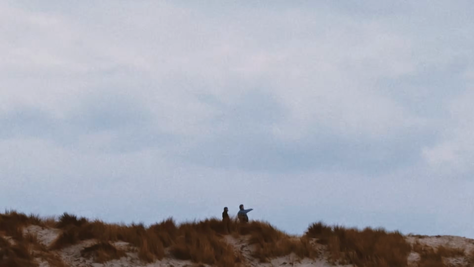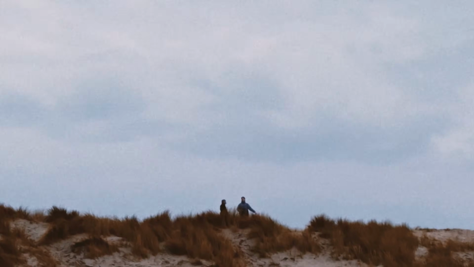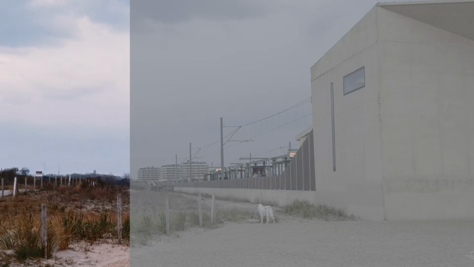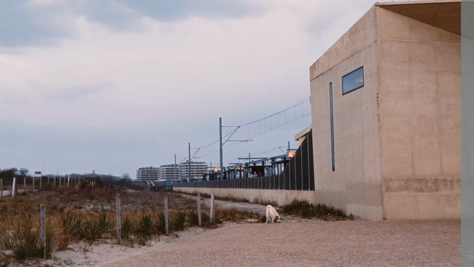People have asked me a couple of times what my filmmaking process looks like, and today I want to show you a tool which helps to achieve that film look. Alright, let's start.